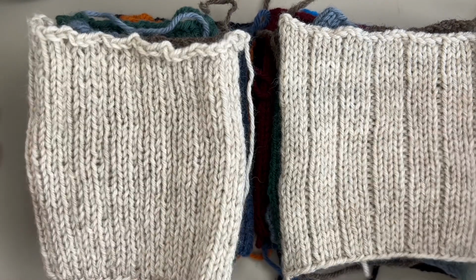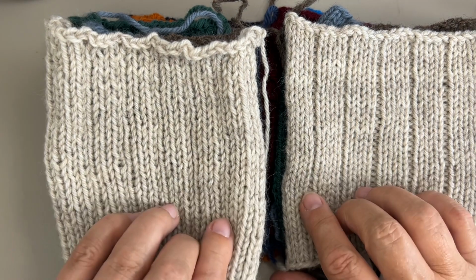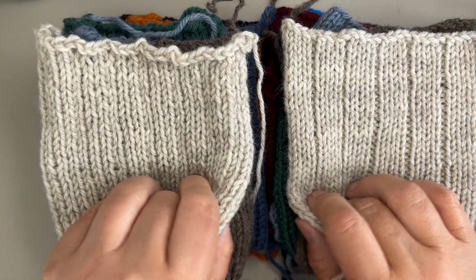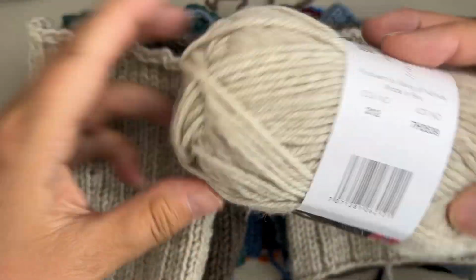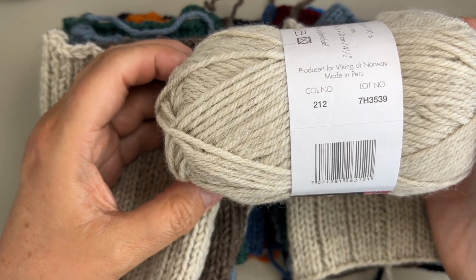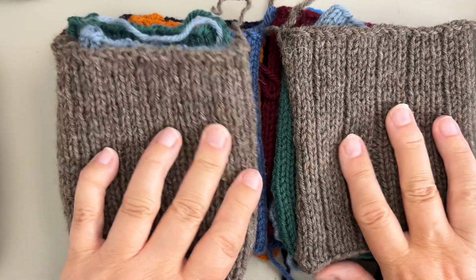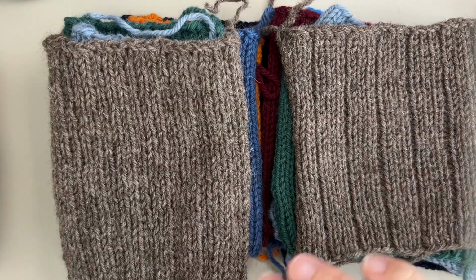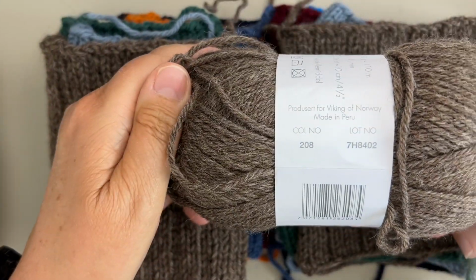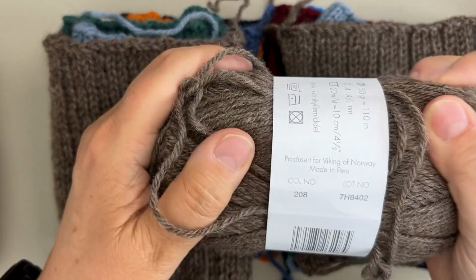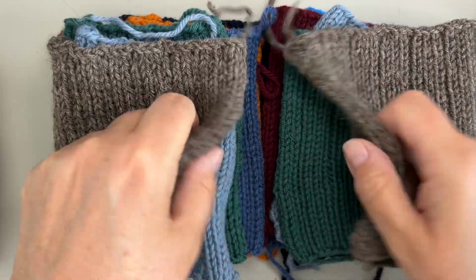And I have stacked these in the order of action of the dye, so to speak. So here you see the undyed ones, and this is color 212, my absolute favorite. It's the pearl gray. And here's the brown one. It is 208. The young model with the long pigtail is wearing this color.